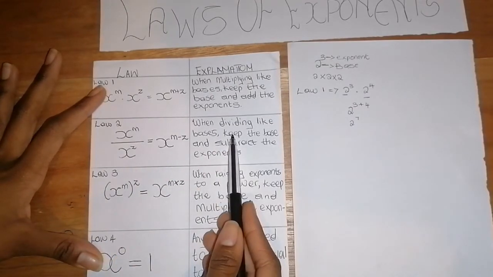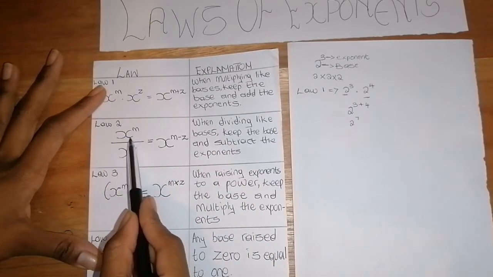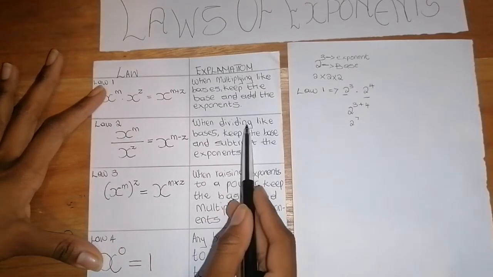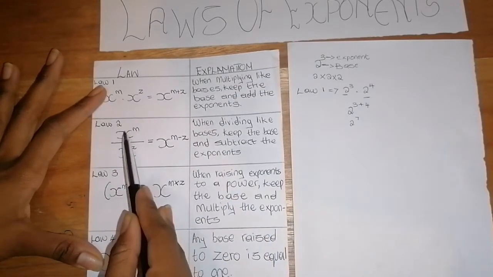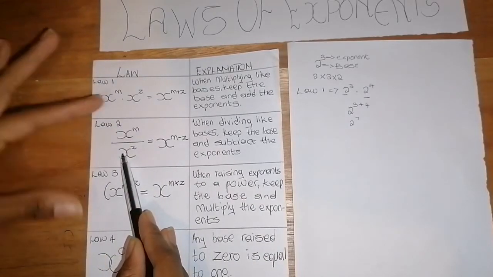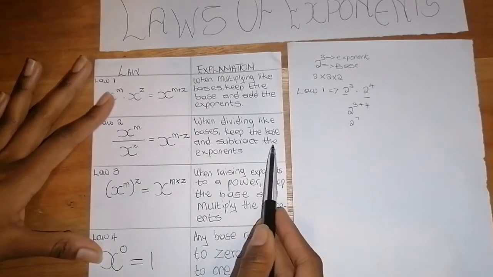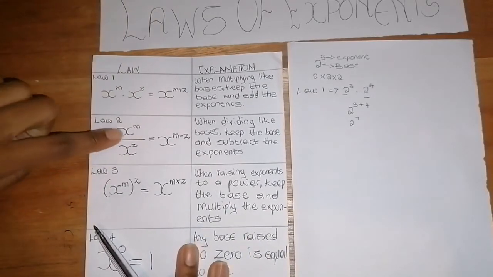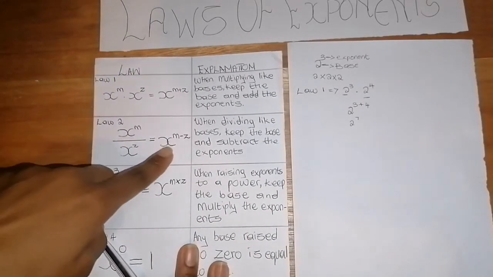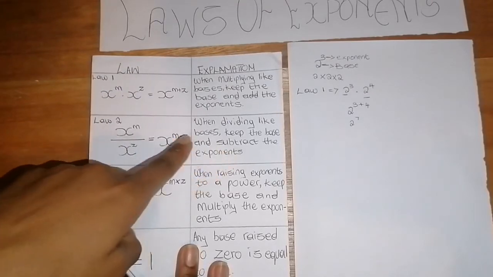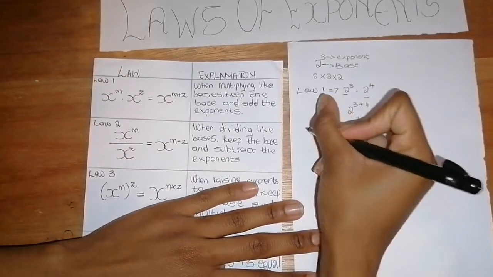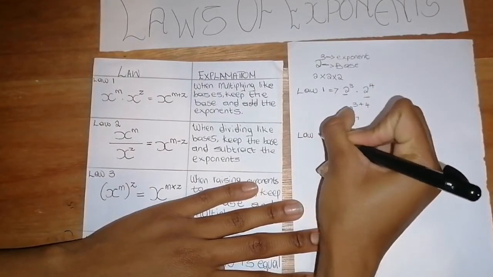And what is happening again? We have like bases. So what they're saying is that when dividing like bases, x and an x in this case, keep the base and subtract the exponents. So they saw that they're dividing like bases, so they kept the base as the law is saying and subtracted the exponents. So if you're having, let me write law 2.